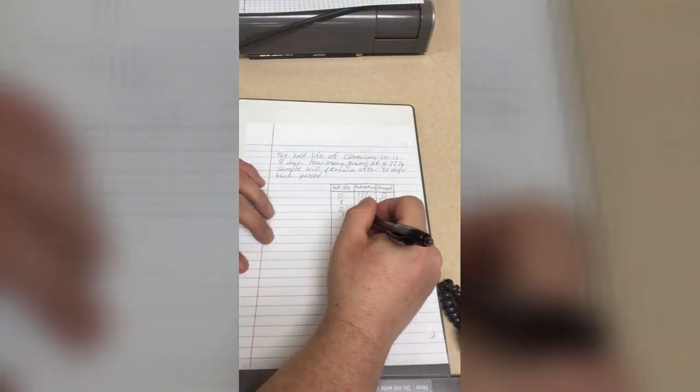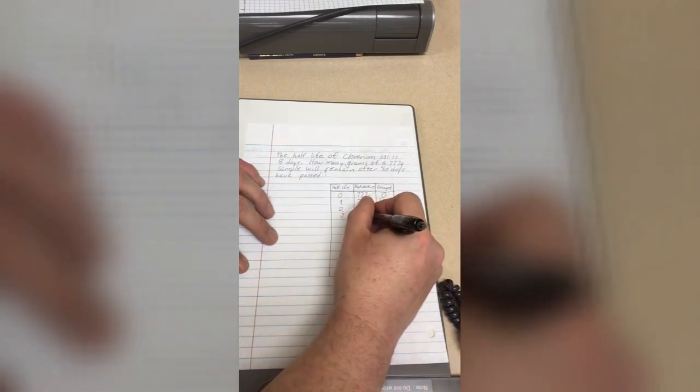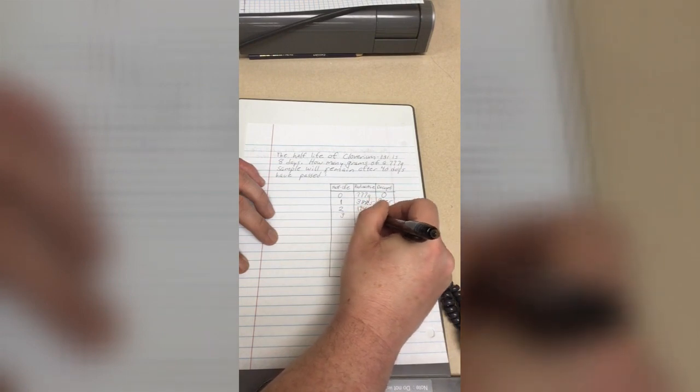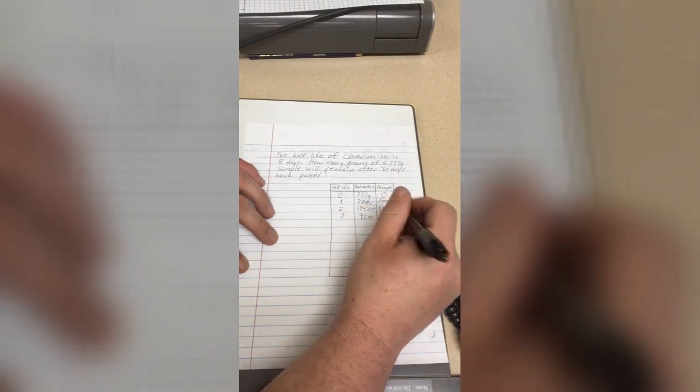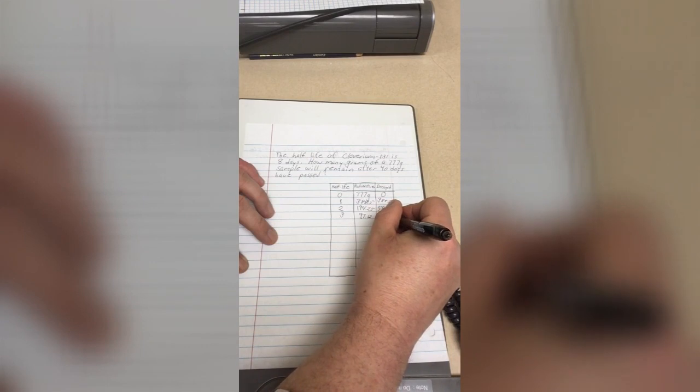Okay, now we go to 3 half-lives, and if we divide this in half, we end up with 97.12 grams. And then we add that to the other side, and that would be 679.88.